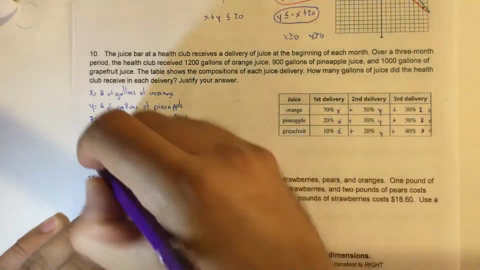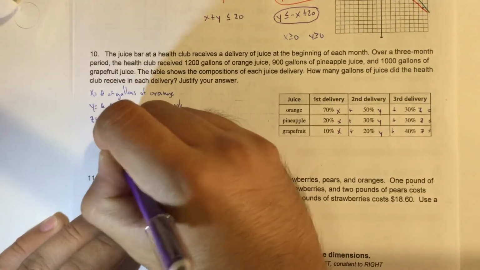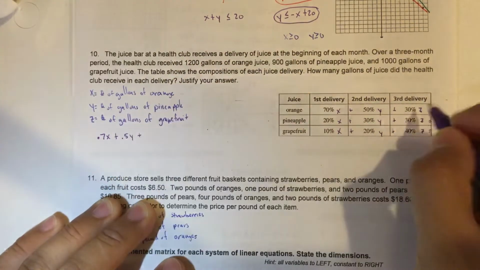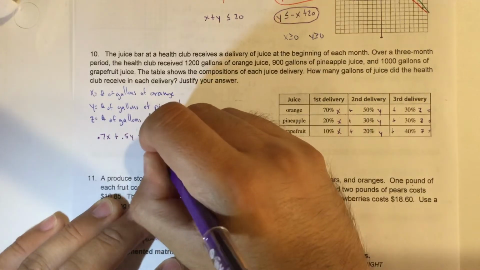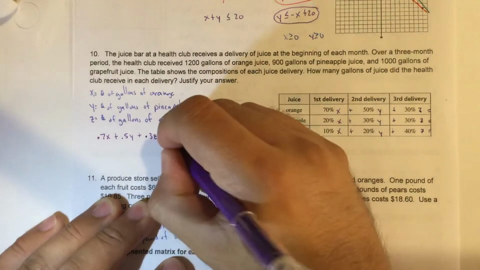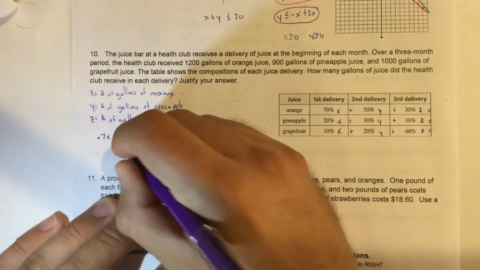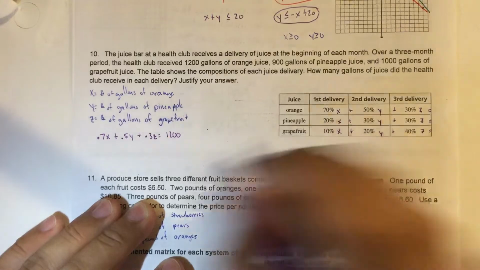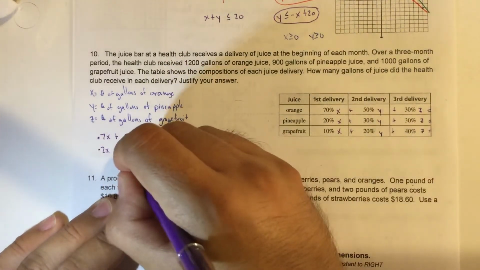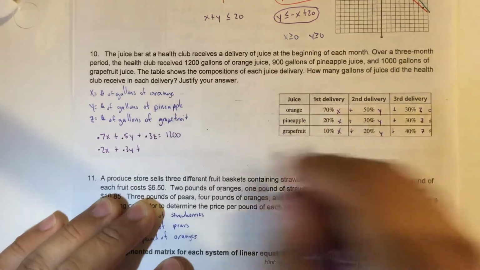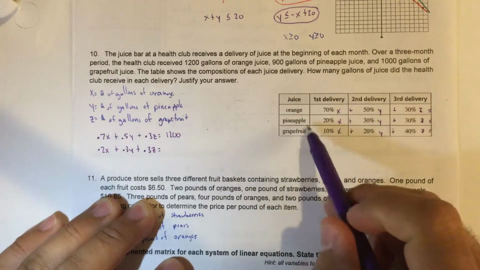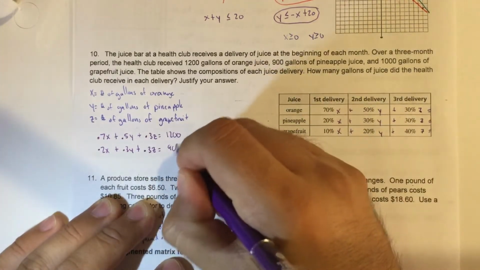be 0.7x plus 0.5y plus 0.3z. So orange juice was 1,200 gallons. For the next one, 0.2x plus 0.3y plus 0.3z equals, this is pineapple juice, so 900 gallons.